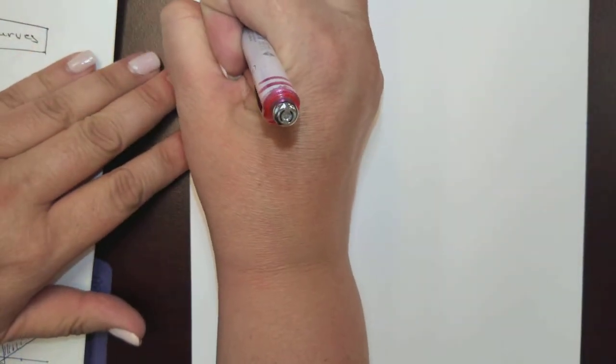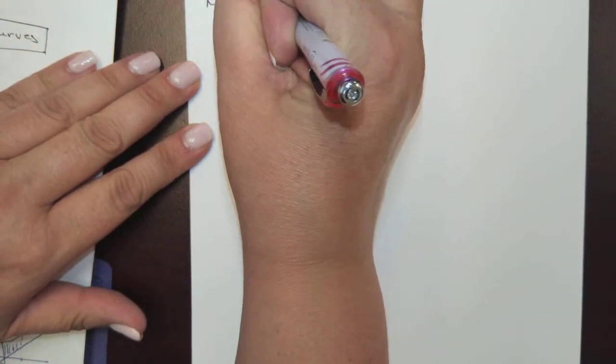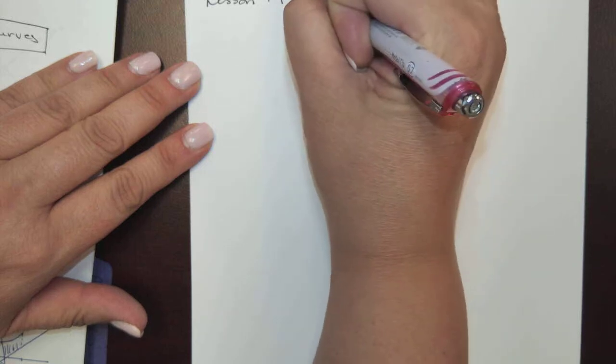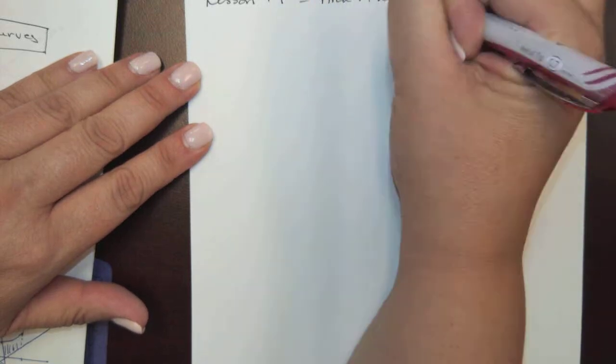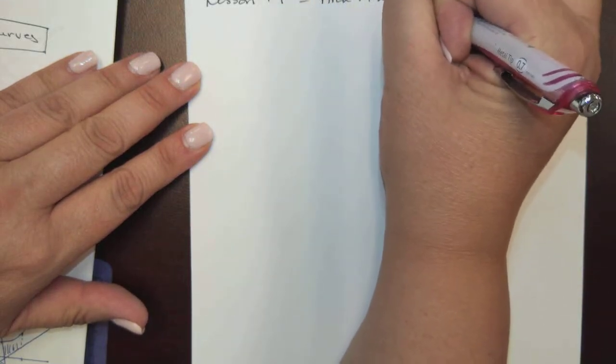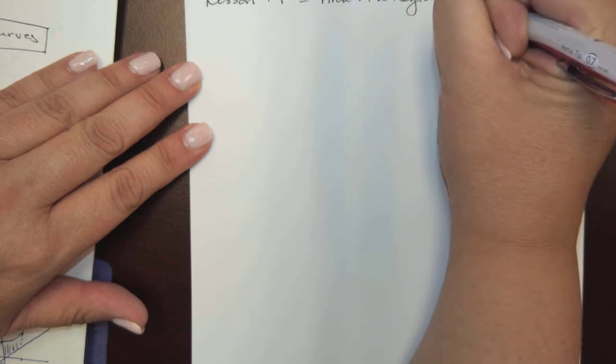Okay, lesson 7.1. And this is area of a region between two curves.